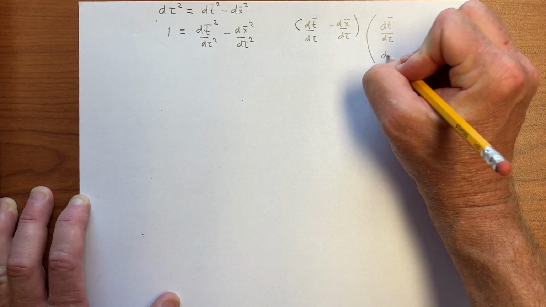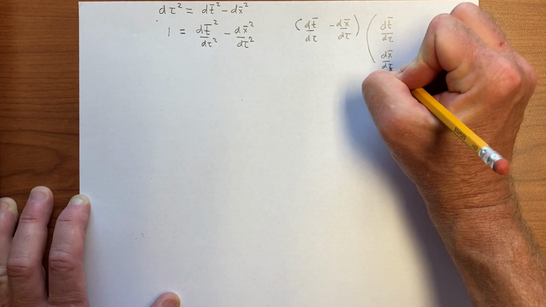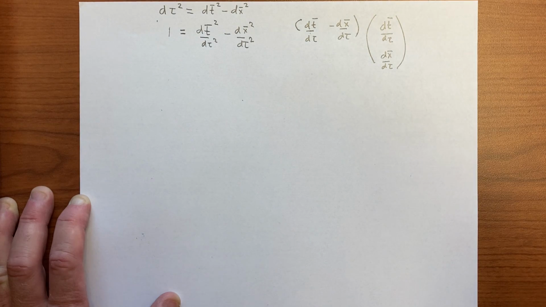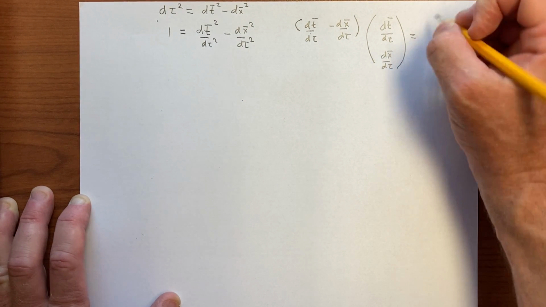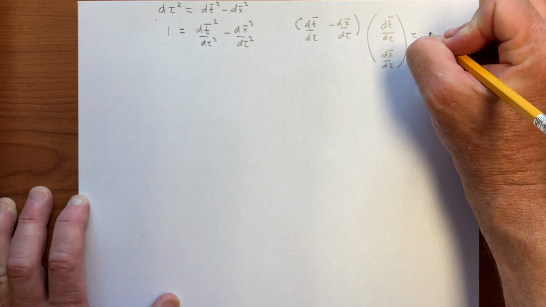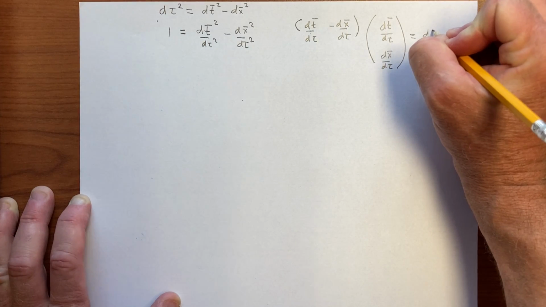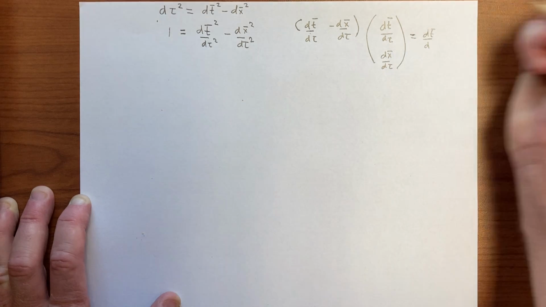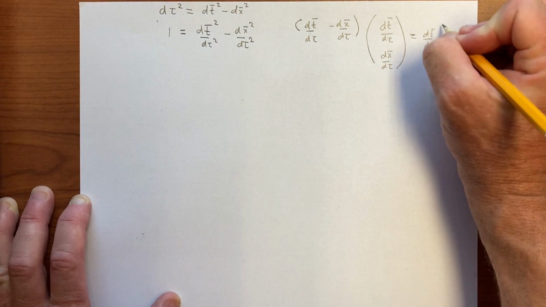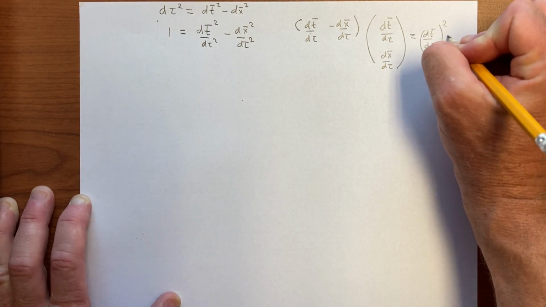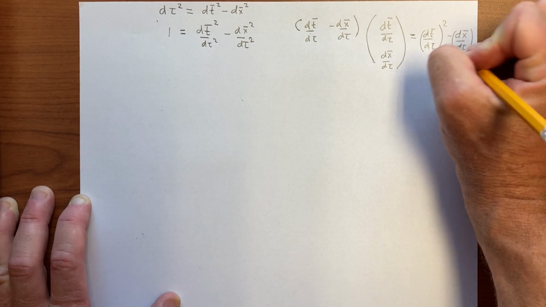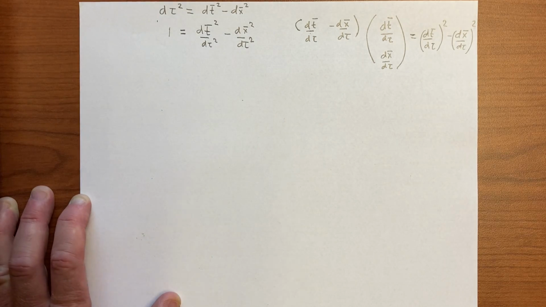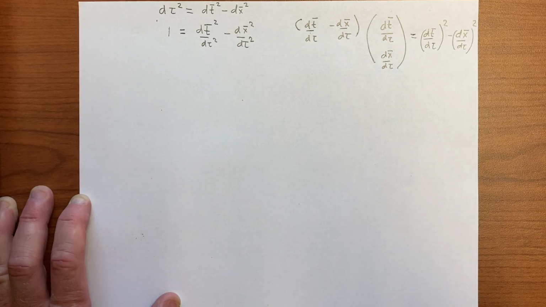So we just have dx bar by d tau. And that, of course, gives us the same thing back. Gives us this quantity here, dt bar over d tau squared minus dx bar over d tau squared, where we just squared the entire ratio instead of squaring the numerator and the denominator.